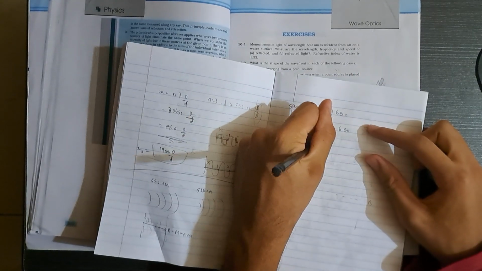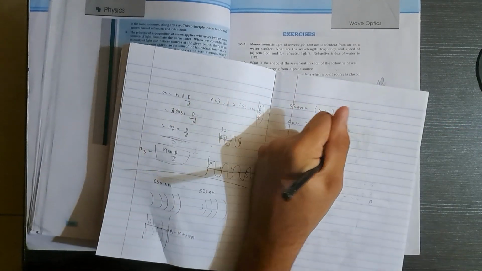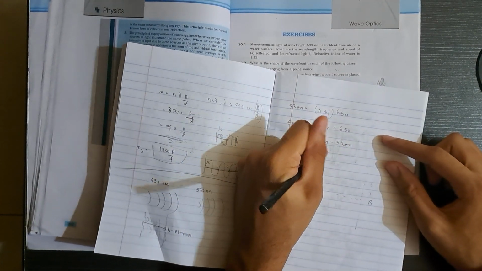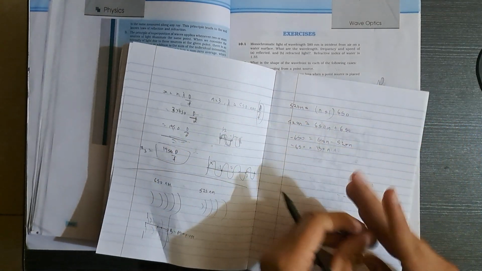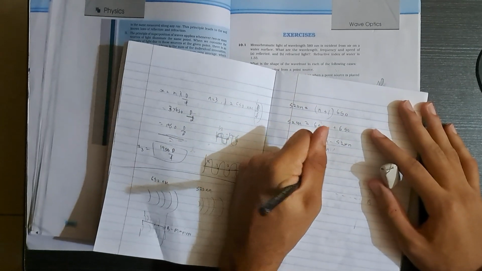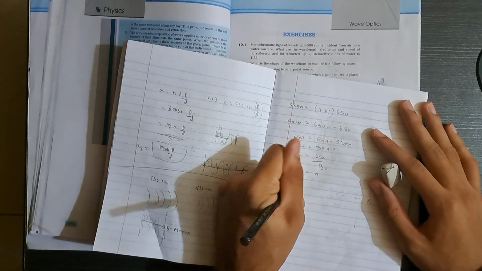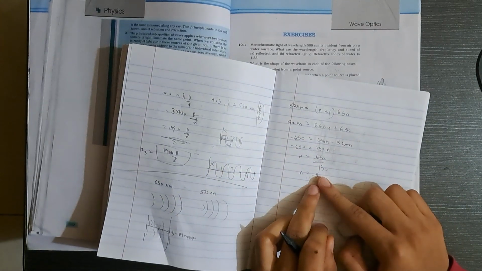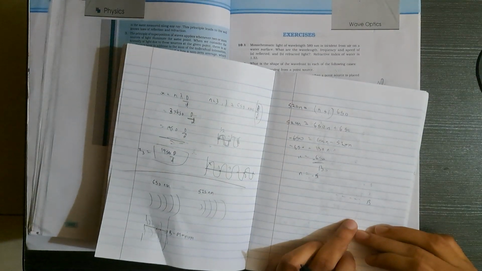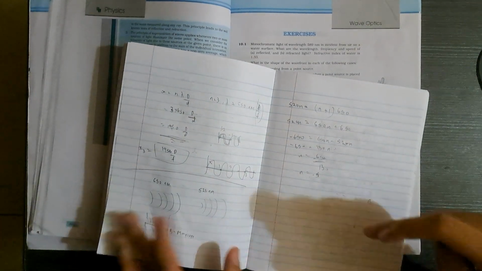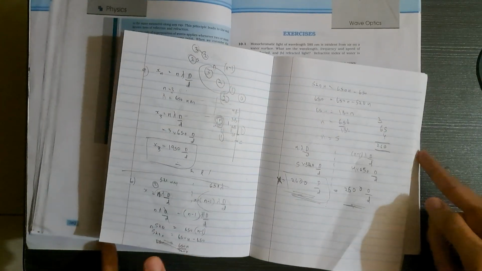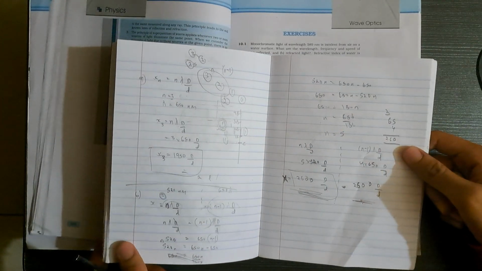Minus 650 is equal to 650n minus 520n, so I'll get minus 650 is equal to 130n, and n is equal to 650 by 130 with a minus, so n is equal to minus 5. Is minus 5 possible? Can a fringe be minus 5? Below the center it can be minus 5. But why take that? You can just use this n minus 1. That's it. So yeah, made it easier. Thank you so much.